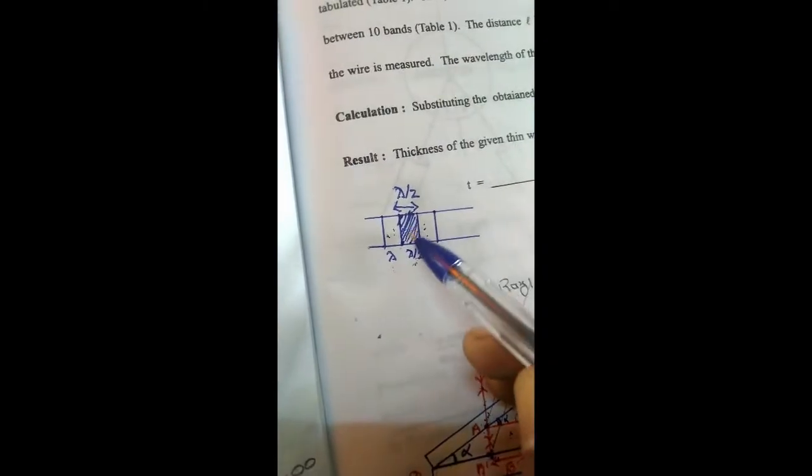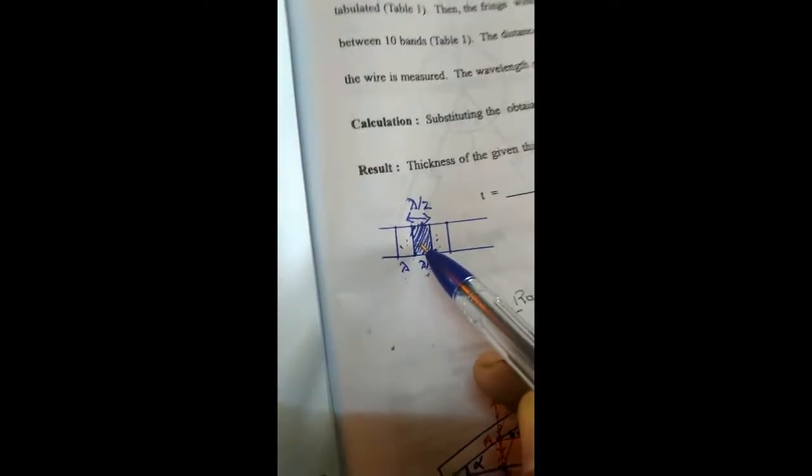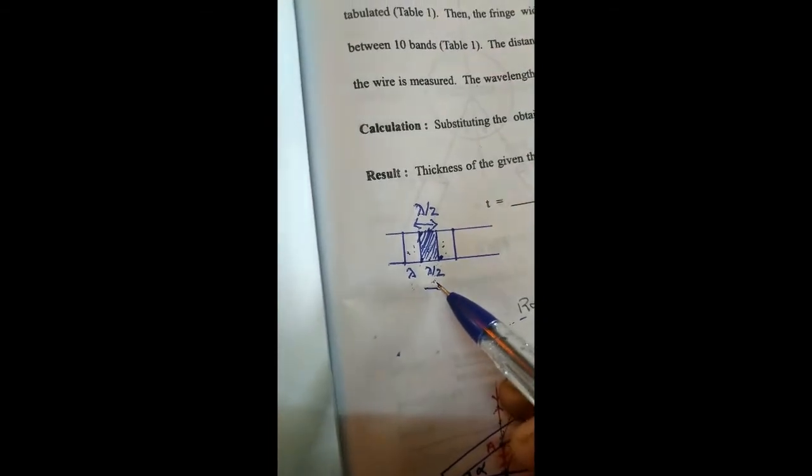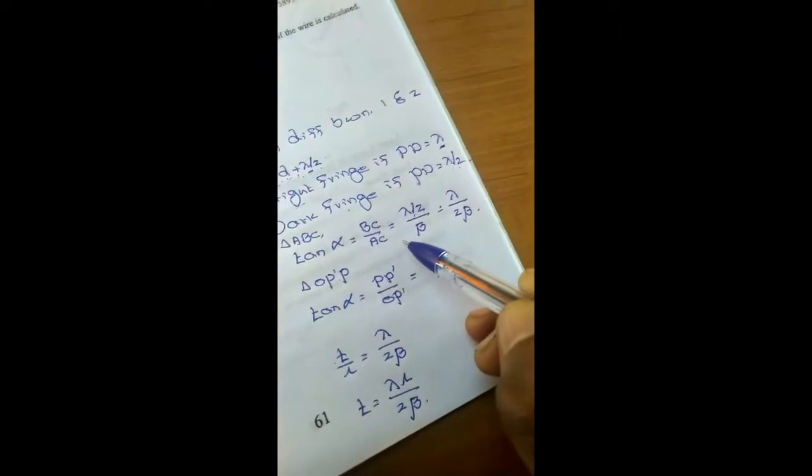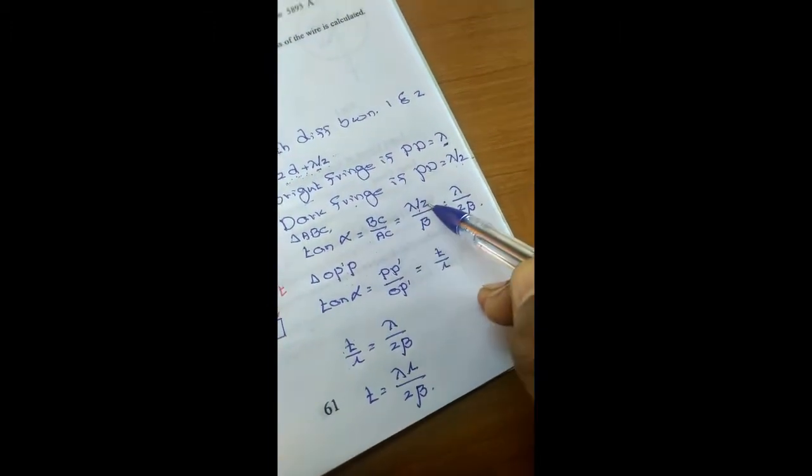If I want to find the width of this dark fringe, I need to find the distance between two consecutive bright fringes. So this path difference is an integral multiple of lambda, and this path difference is a half integral multiple of lambda. Say for example, if this path difference is equal to lambda, this path difference is equal to lambda plus lambda by 2. This extra path difference should be lambda by 2, so that this represents a dark fringe. So the value of BC can be equated to lambda by 2. Hence we can write tan alpha equal to BC by AC, where BC is equal to lambda by 2.